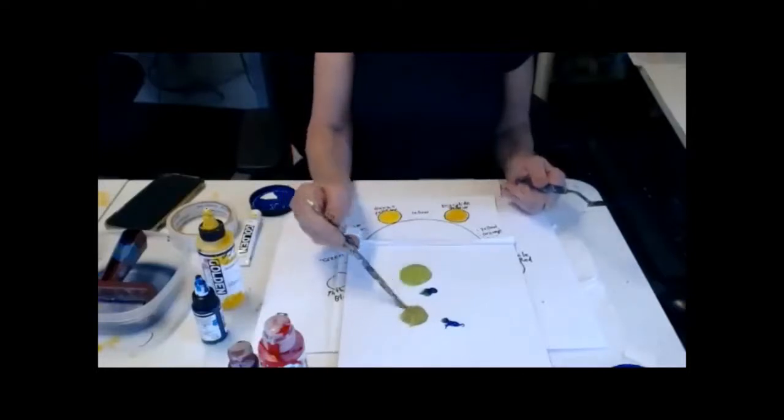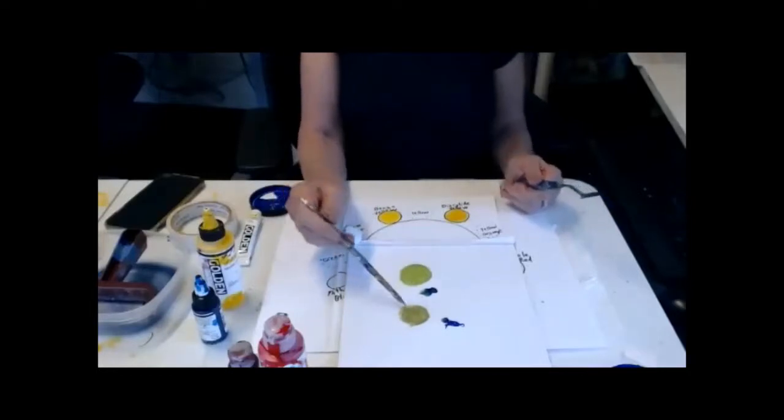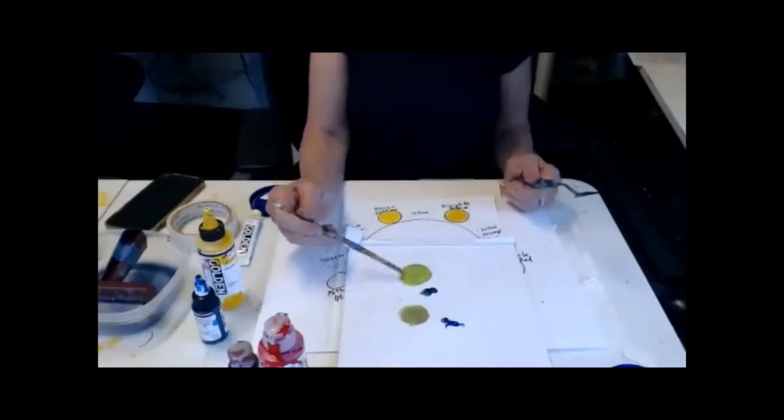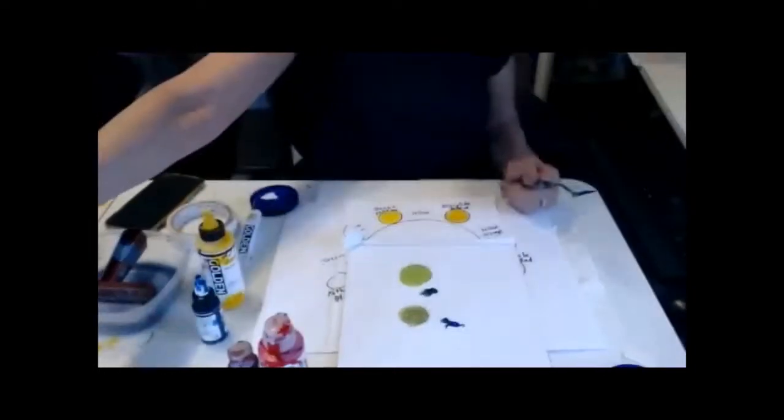This one seems more olive. That would be the word I would use for that, an olive green as opposed to a Kelly green. So they're really different. That's how much these two colors can affect the color.